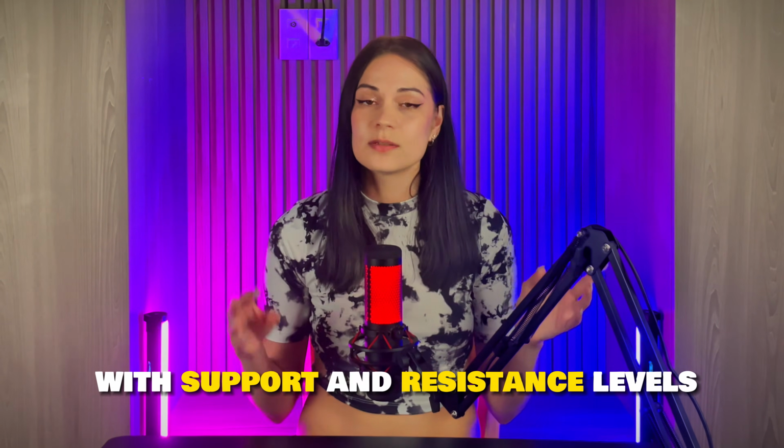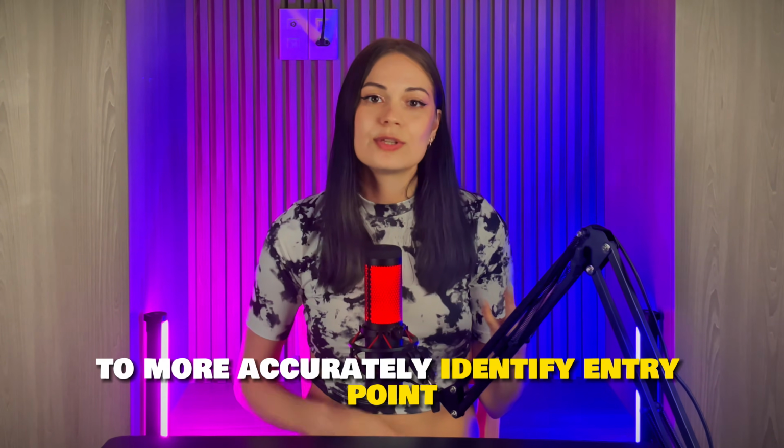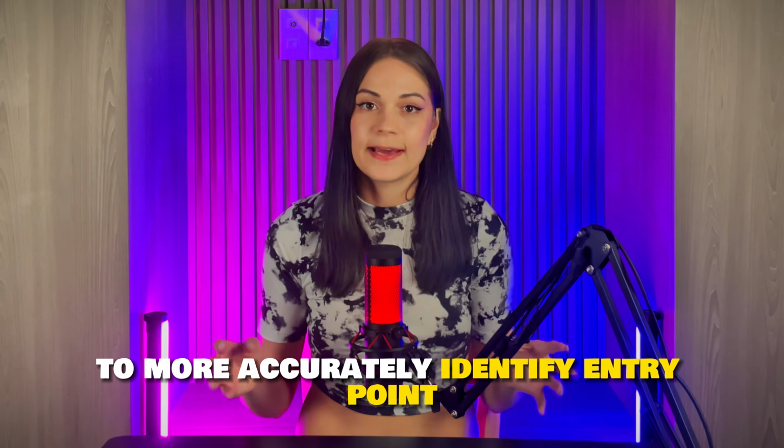Let's move on. Indicators give the best results when used together with other analysis methods. For example, combining the RSI with support and resistance levels to confirm the signals. If the RSI shows an oversold market and the price is at the support level, this can be a strong buy signal. Also, we can talk about moving averages and MACD. They can be used together to more accurately identify entry points.